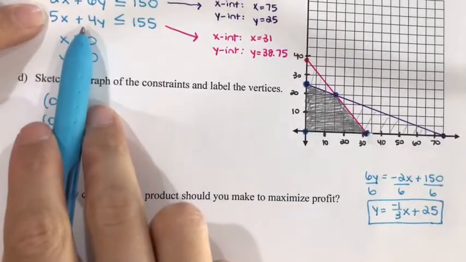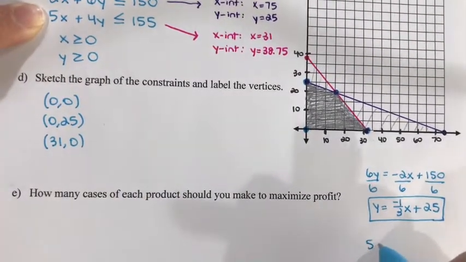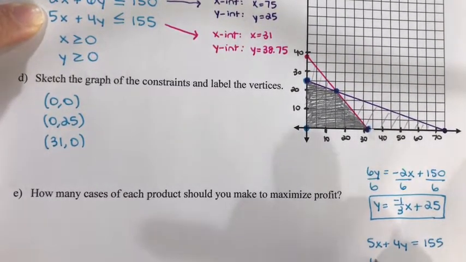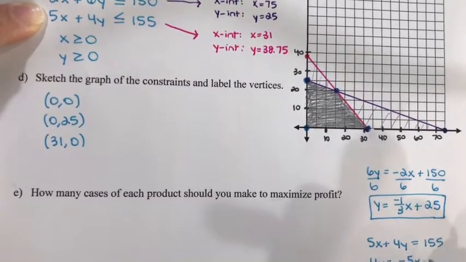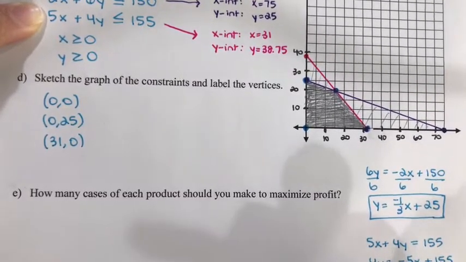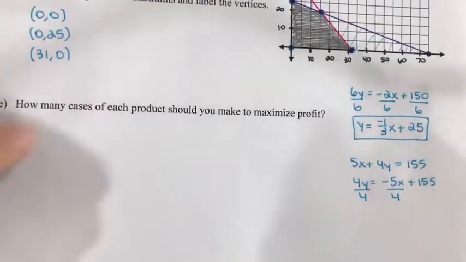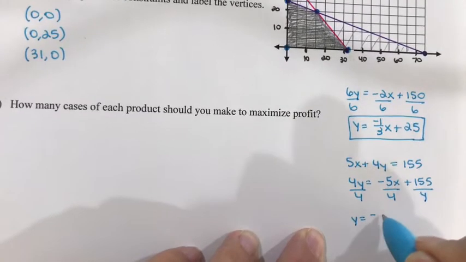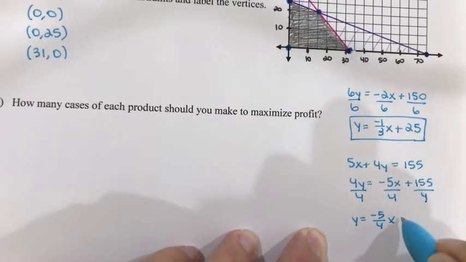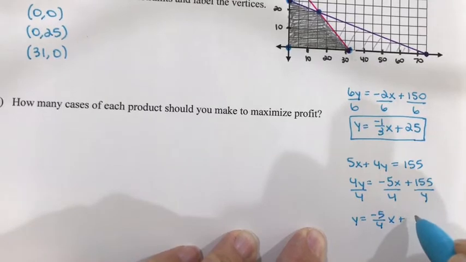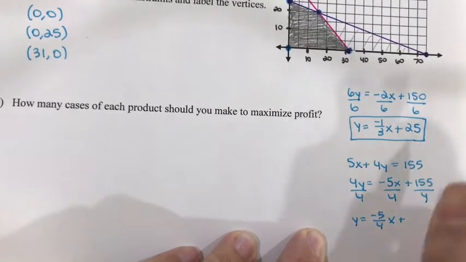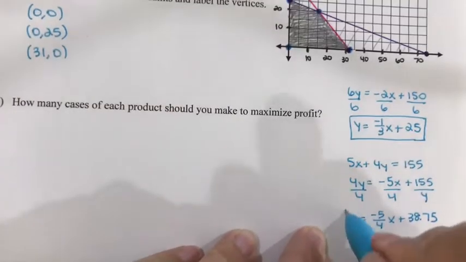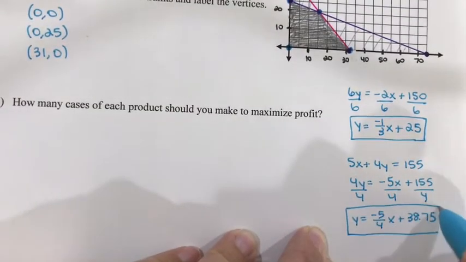Let's do the same for the second one. Divide by 4. Okay, so I have two equations that are in slope-intercept form.